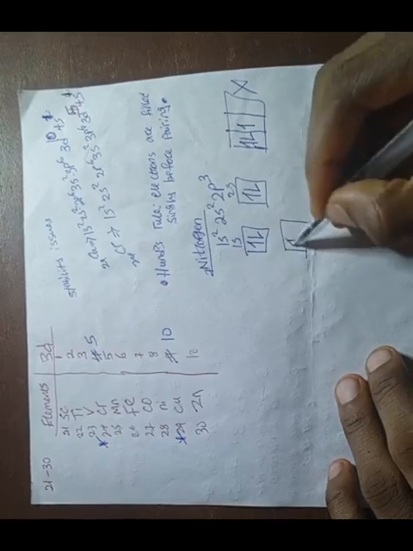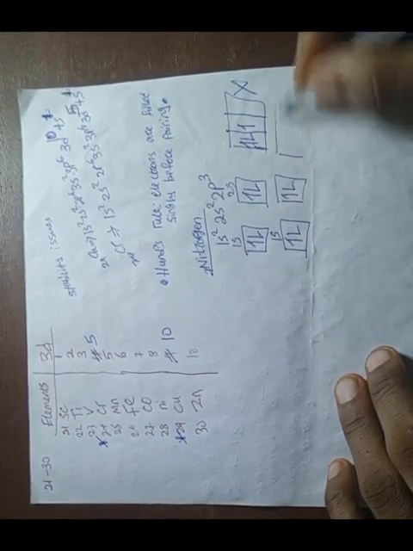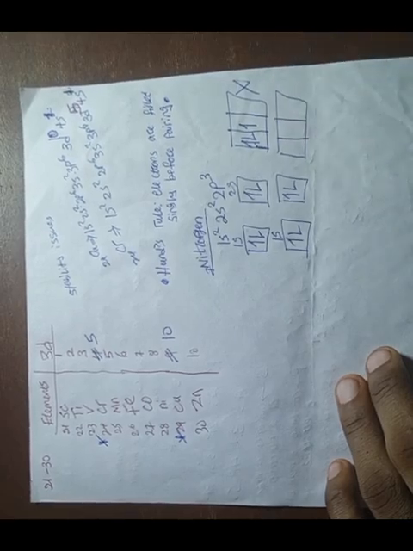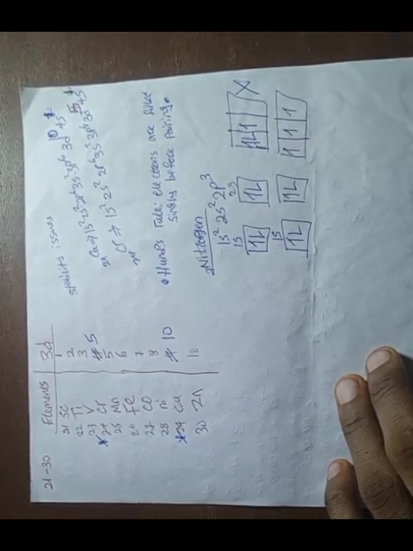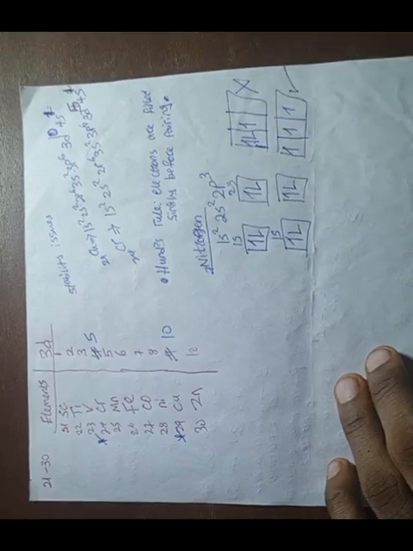What do you do? 1s2. This is 1s2. This becomes 2s2. And this is where Hund's rule comes into play. You fill singly before pairing. That means you should do 1, 2, 3. That is 1, 2, 3, 4, 5, 6, 7. This is the correct way for filling nitrogen.